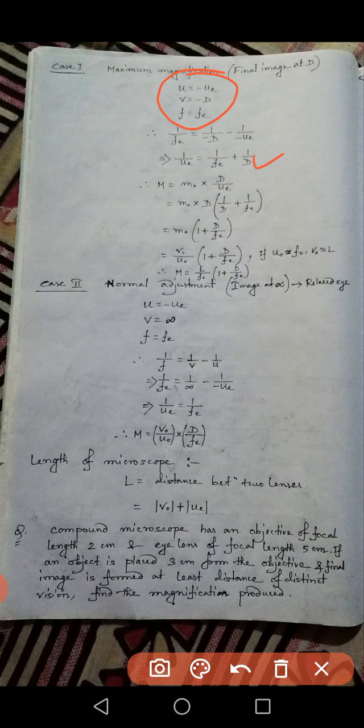So finally, which formula are we getting? This one. Another modification: m naught, this is the magnifying power of the objective lens. If you remember, for magnifying power we have a formula V by U, right? But we are talking about the objective, so m naught will be V naught by U naught. So this can also be another equation for magnification.